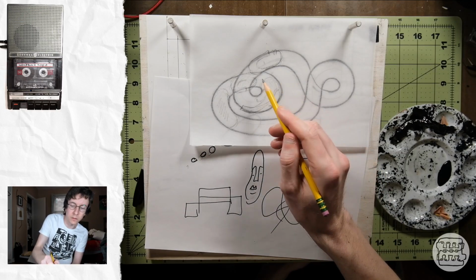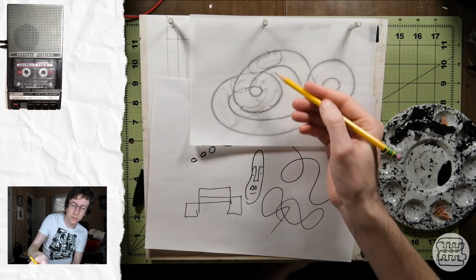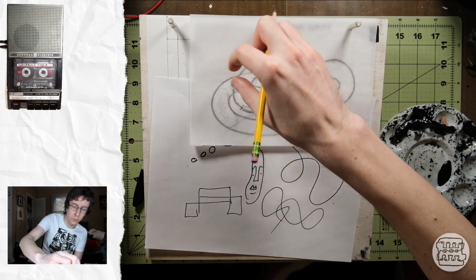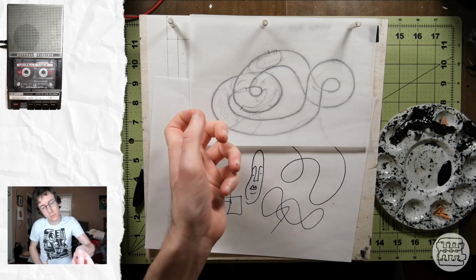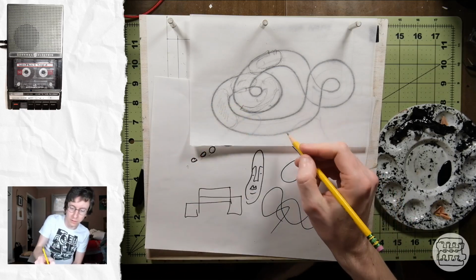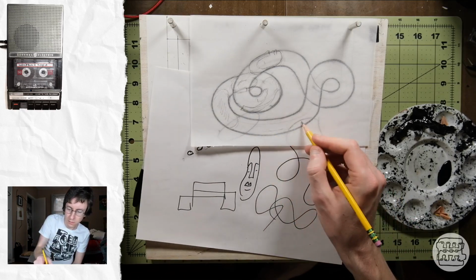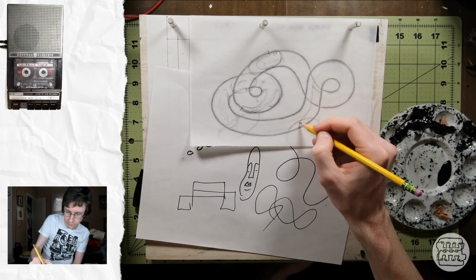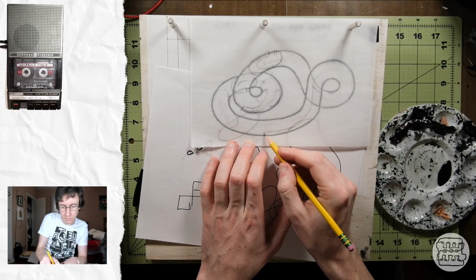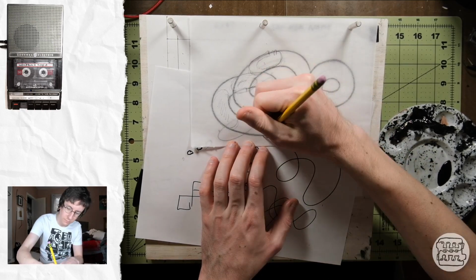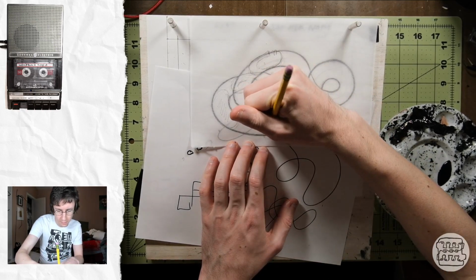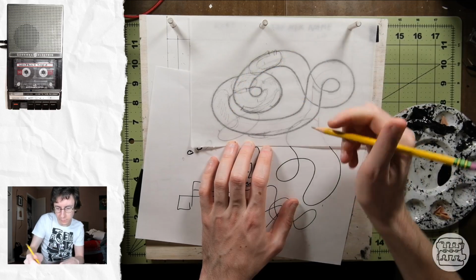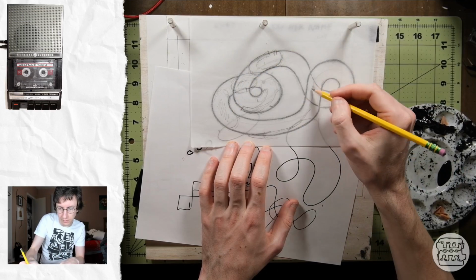So if it's twisting this way, it means that it might actually be worthwhile to sketch out where the nose ends up being.